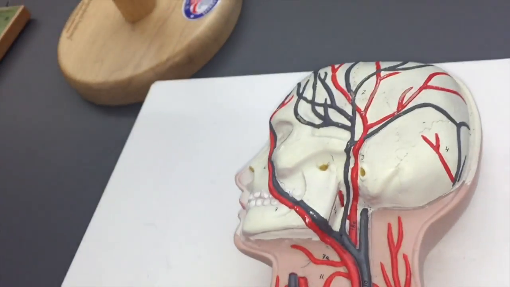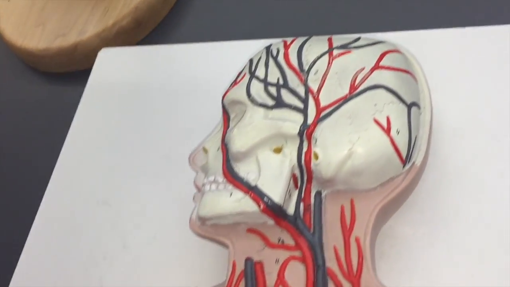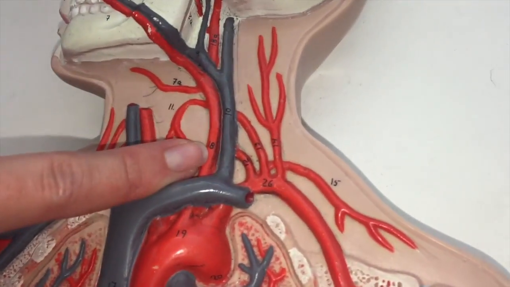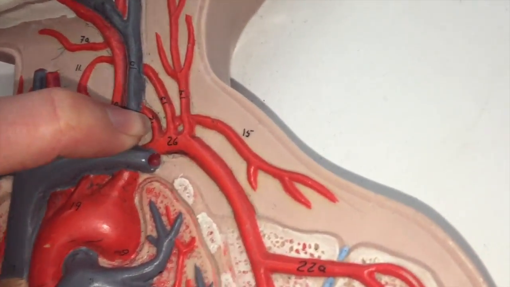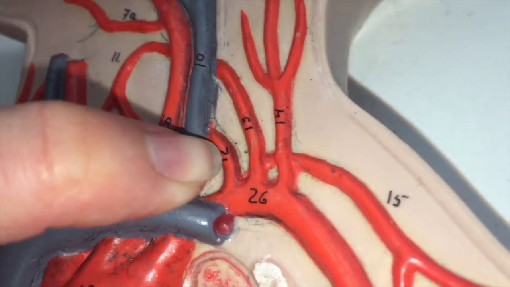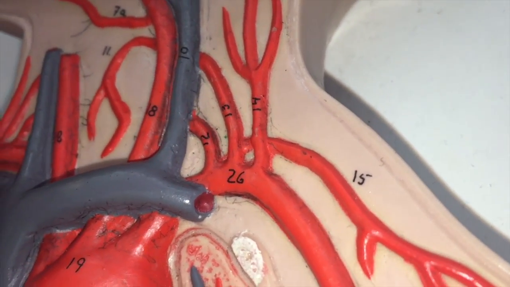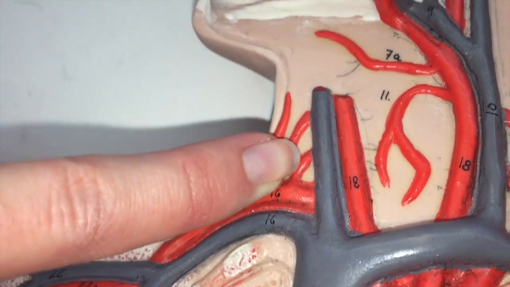Alrighty, we already did the subclavians. Vertebral artery, so not the left common carotid, but over here, you have a little artery right there. That's going to be your vertebral artery on the left side. So that's your left vertebral. You also have one on the right side, right vertebral here.